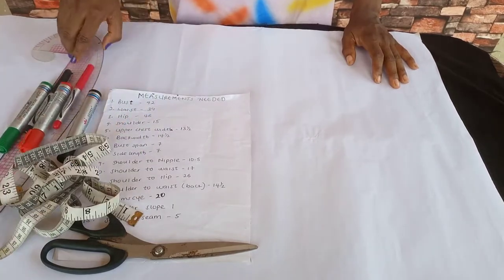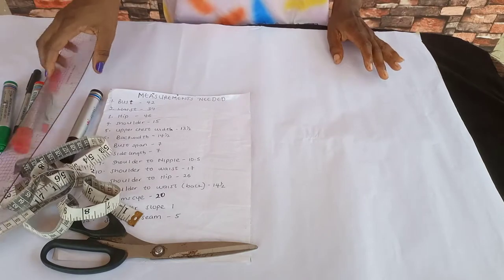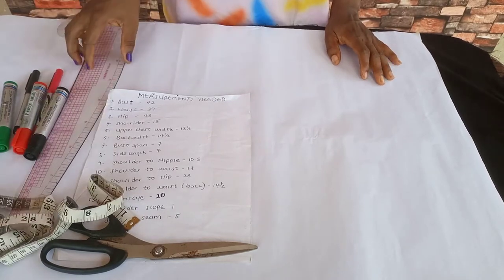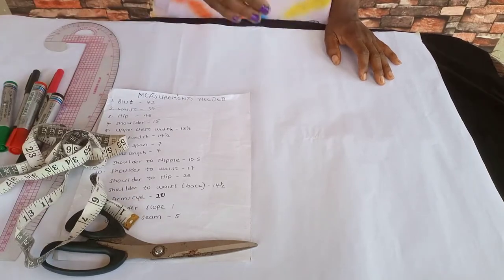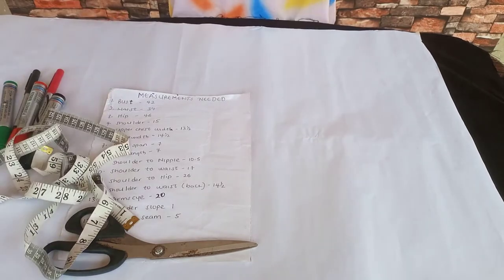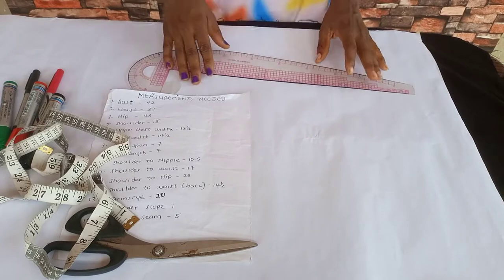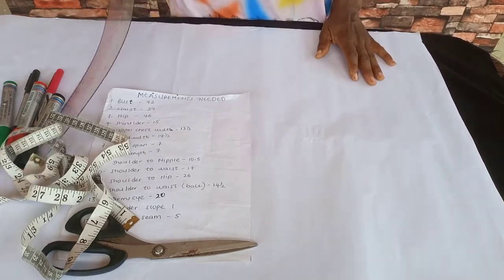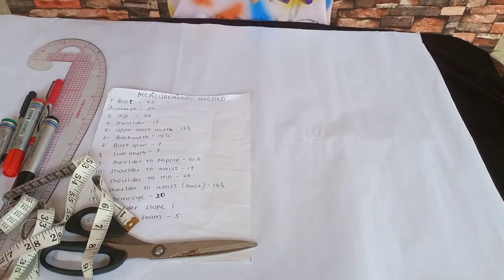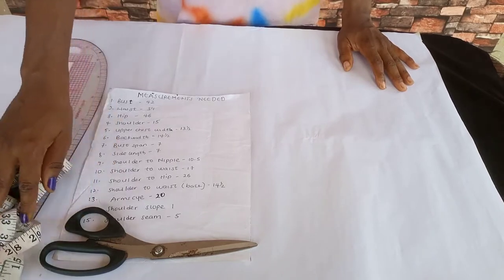Measuring tape, my pattern ruler. You can also use a pattern master, or you can use an armhole curve and a hip curve separately. But I know how to use this pattern ruler to get my hip curve and the armhole curve and the rest of that. But you can get a pattern master, you can get separate armhole curve, hip curve, and the rest of that. Whatever you know how to use best.